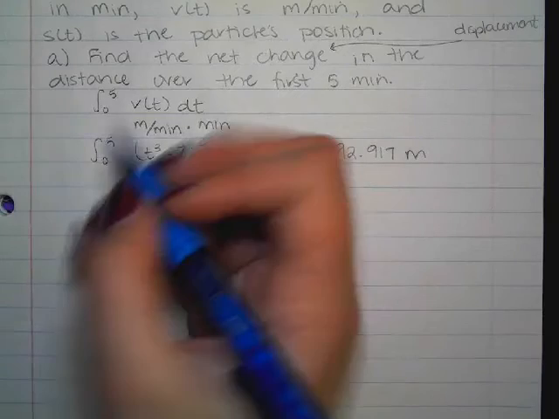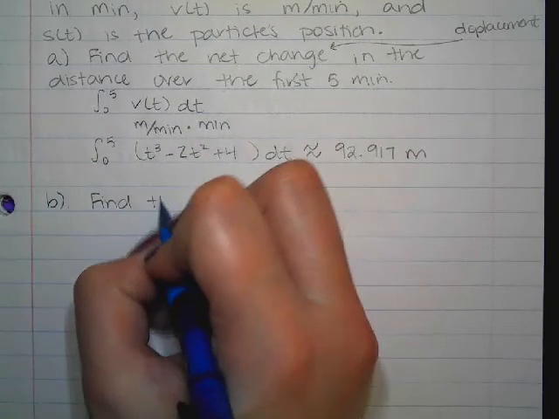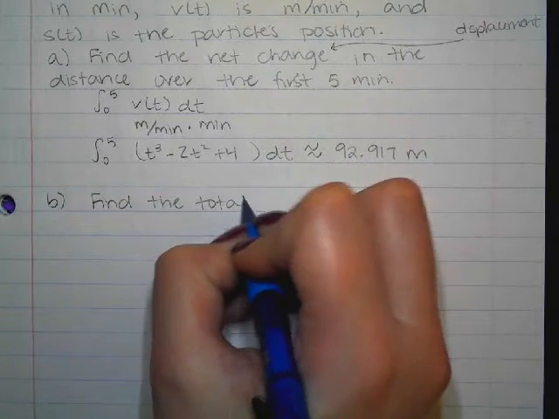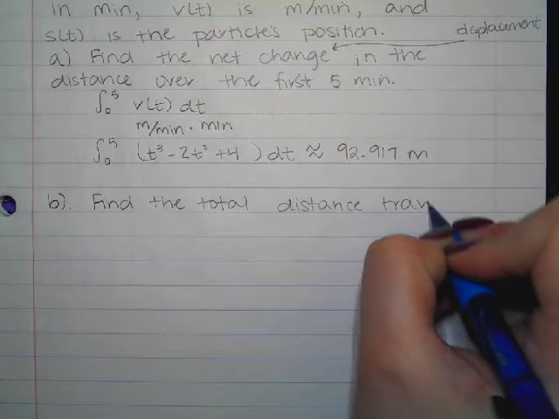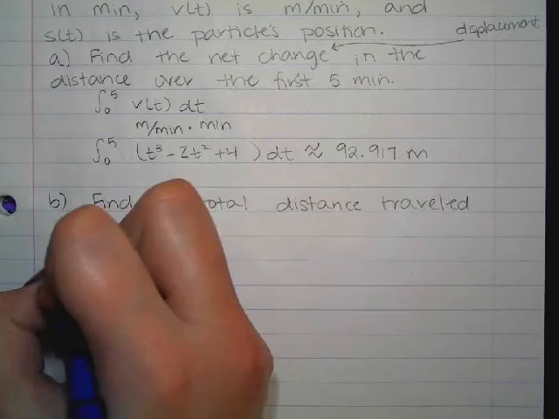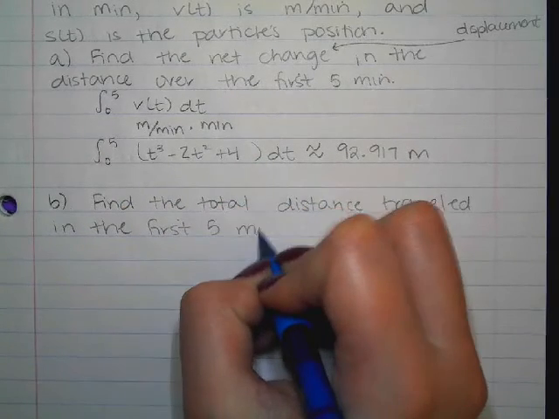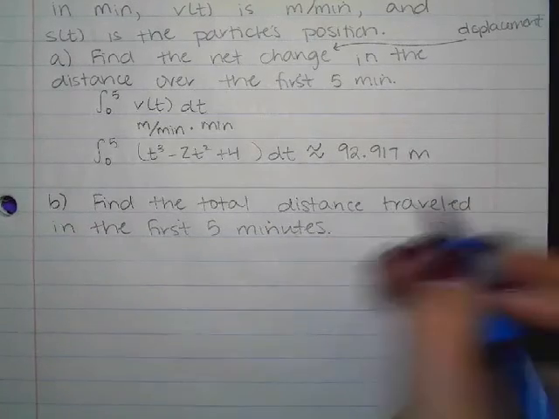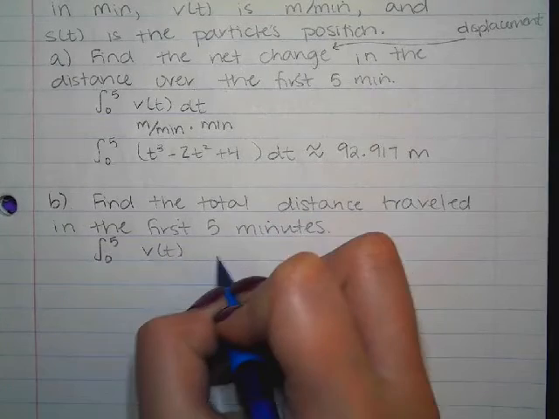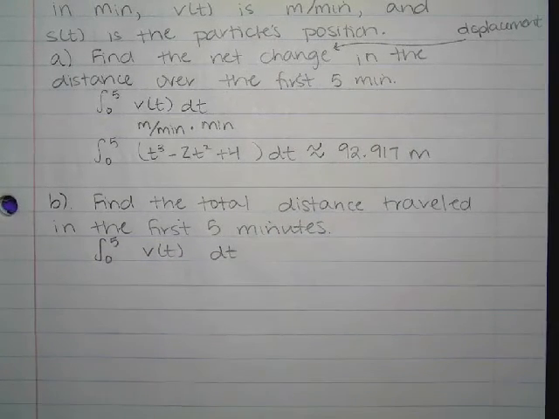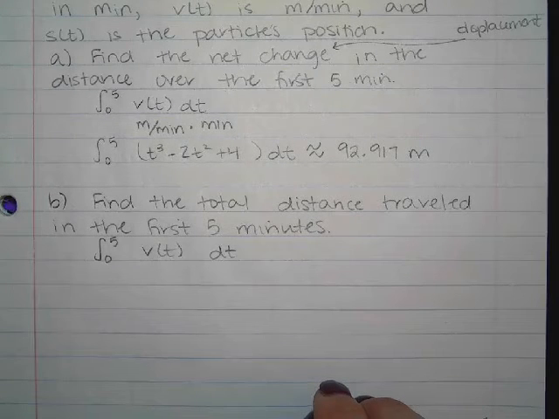Okay. Part B. If we are going to find the total distance traveled in the first 5 minutes, then we're still going to say the integral from 0 to 5 of v of t dt. But we have to think back to the way that we worked with these problems when we first started and we did rectilinear motion.